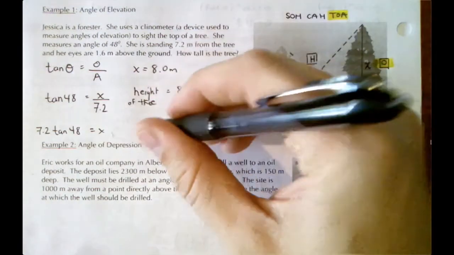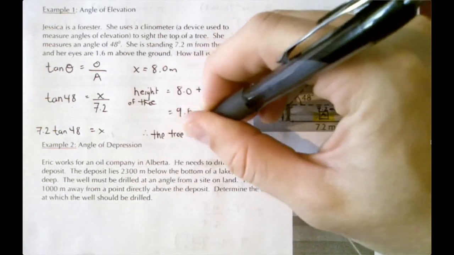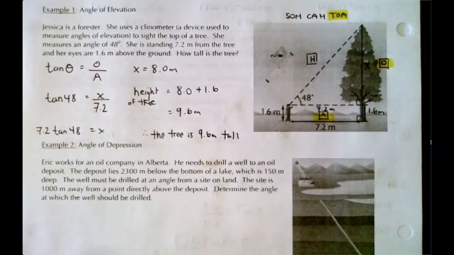So we can say, therefore, the tree is 9.6 meters tall. And there we have it.